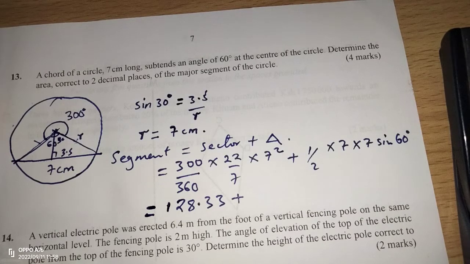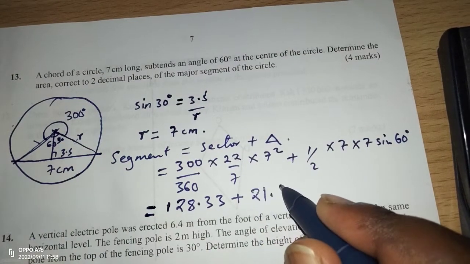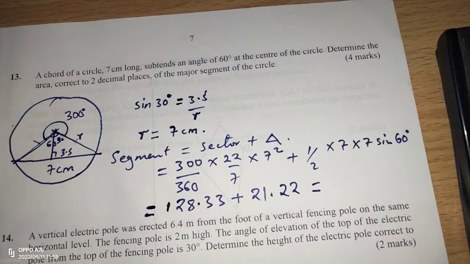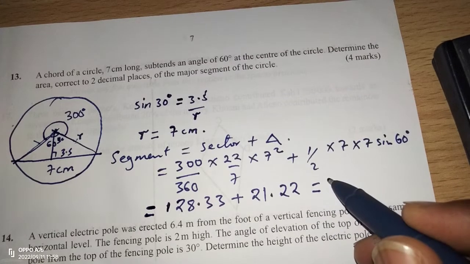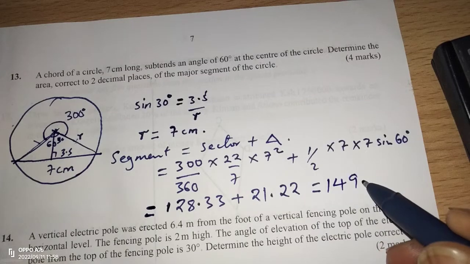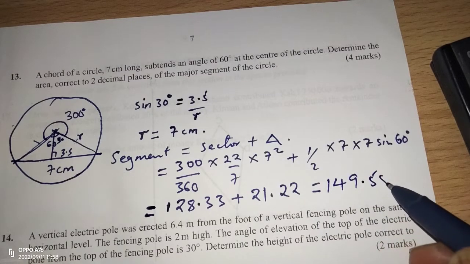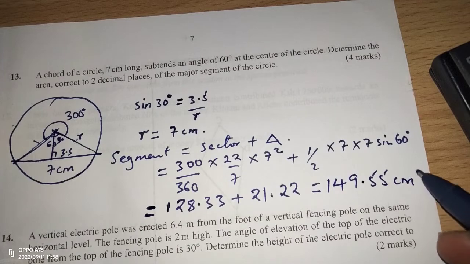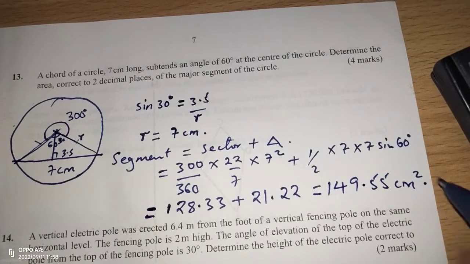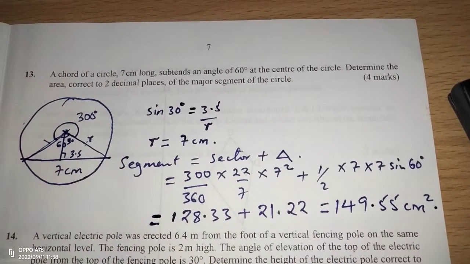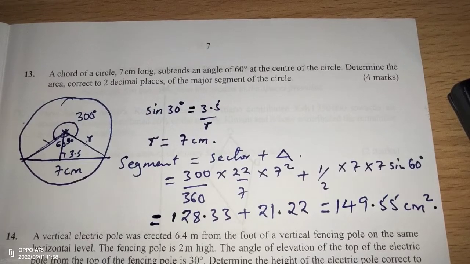This is going to be 21.22 square centimeters. When we add 128.33 and 21.22, we're going to get 149.55 square centimeters. And this will be the area of the major segment.